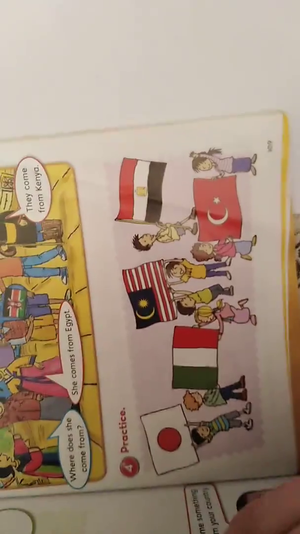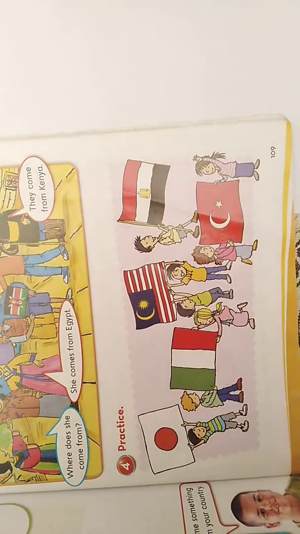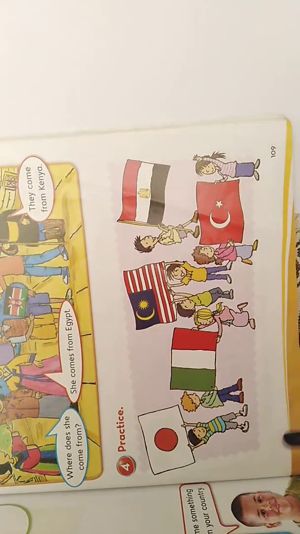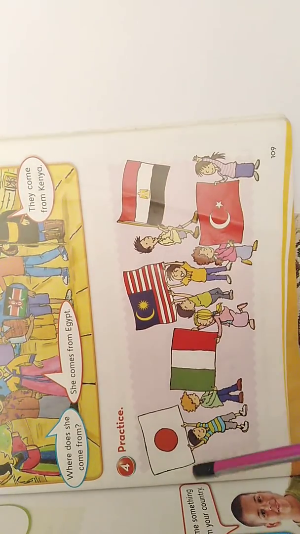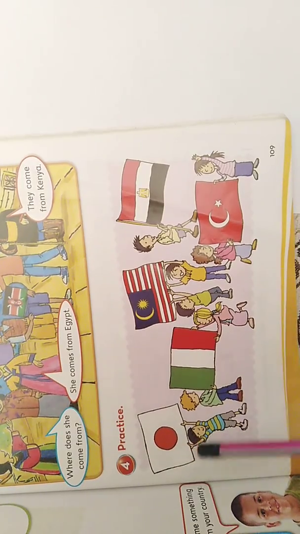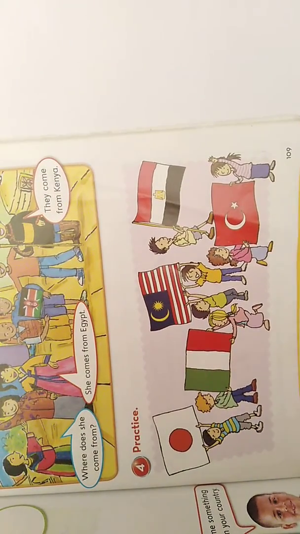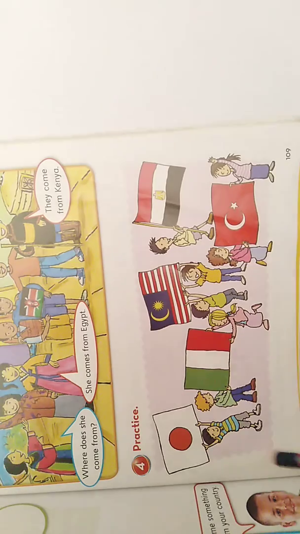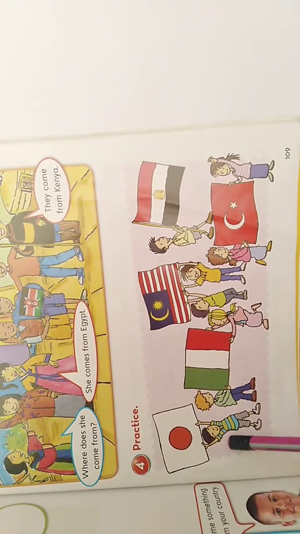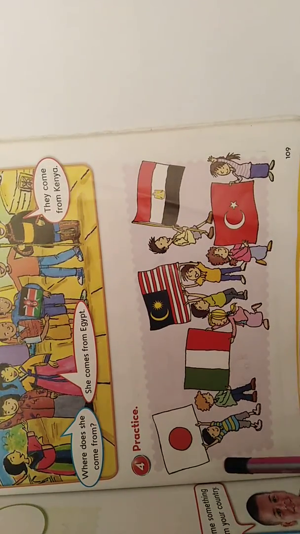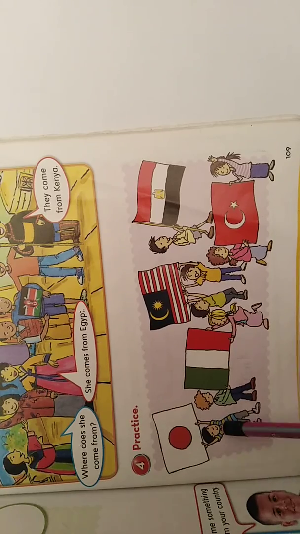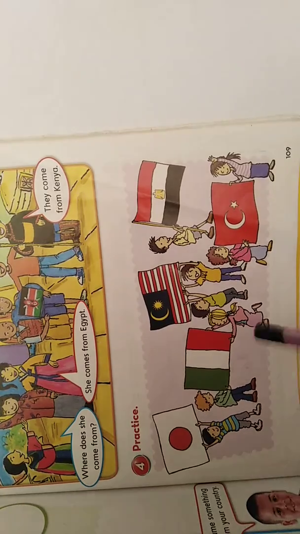Next exercise. I'm sorry. Here we have number 4, practice. Look at the boy. This is the flag of Japan. Where does he come from? He comes from Japan, right?